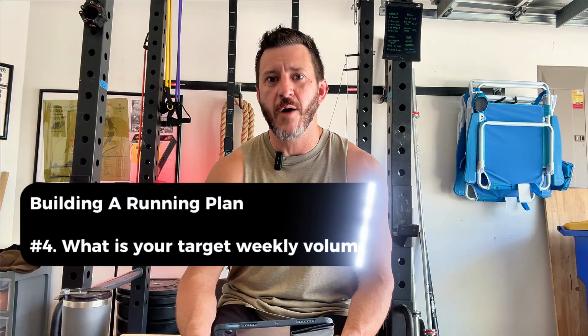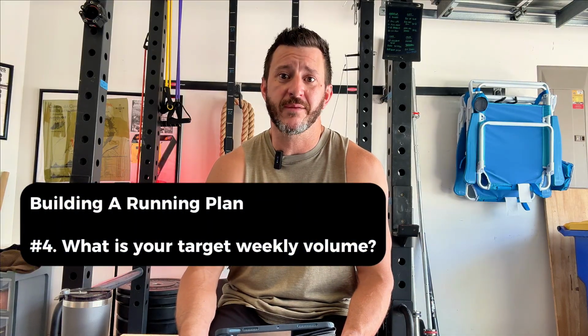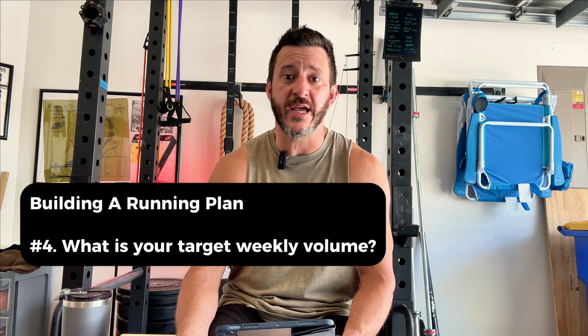Number 4, weekly volume. How much weekly volume do you want to put in? And that may be dictated by the amount of time that you're willing to put in as well. You can let it know either one of those things, but something to constrain it in that way is going to be helpful. So if you want to run 20 miles a week or 40 miles a week or a certain number of hours per week, put that in so that it can build the plan around that.